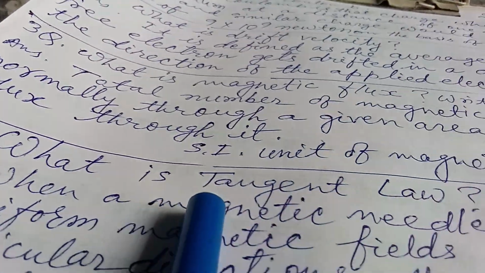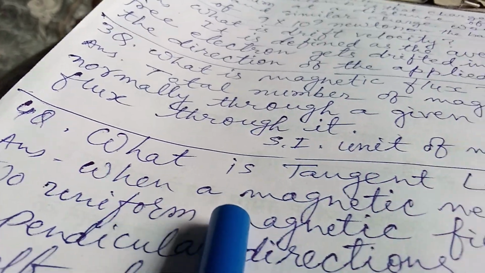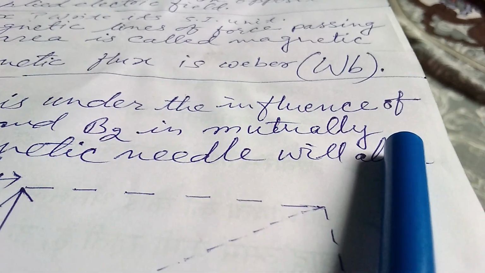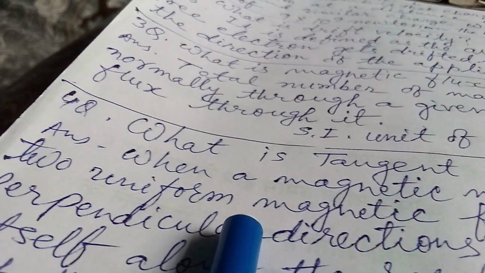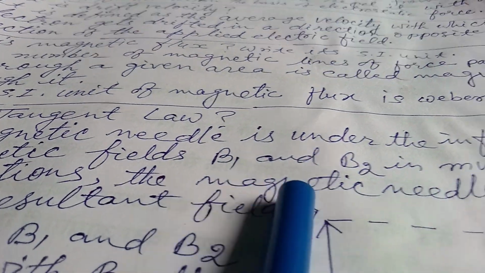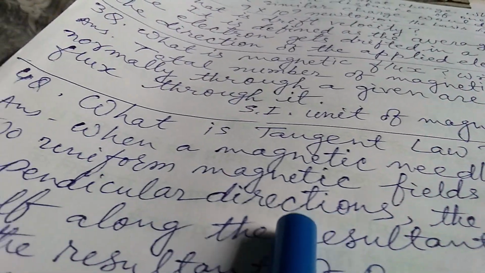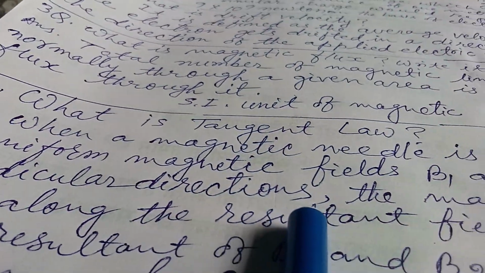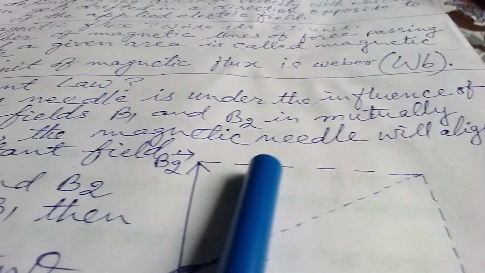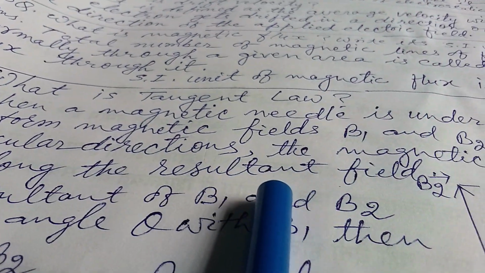Fourth question: what is tangent law? Answer: when a magnetic needle is under the influence of two uniform magnetic fields B1 and B2 in mutually perpendicular directions, the magnetic needle will align itself along the resultant field.